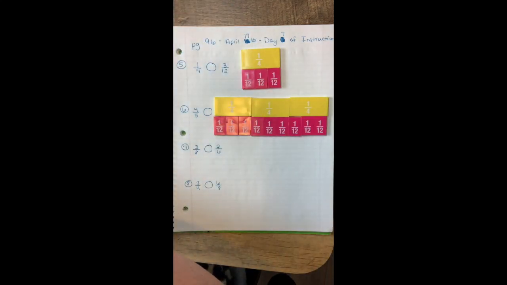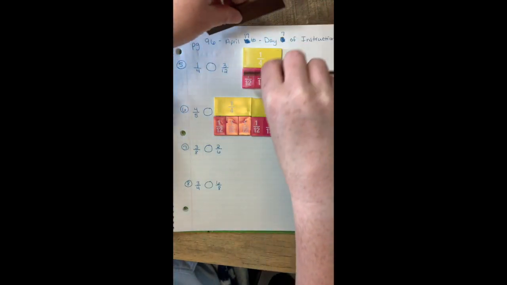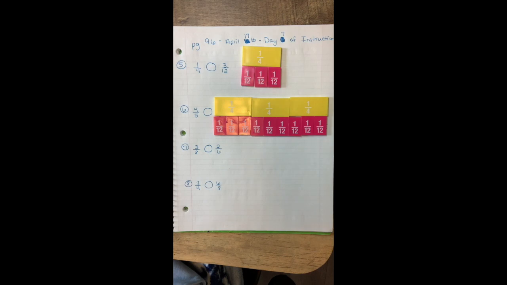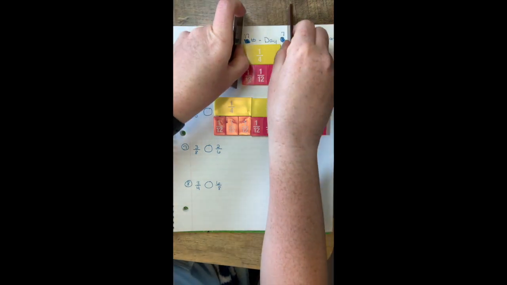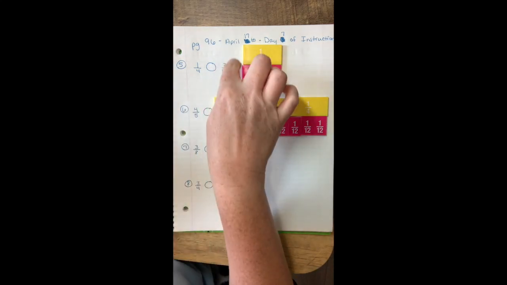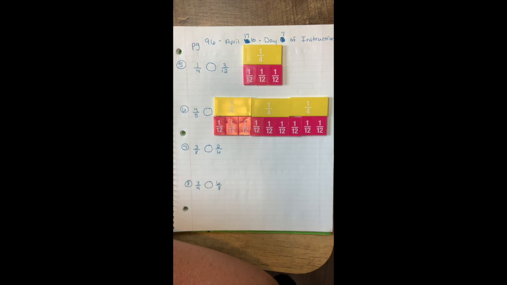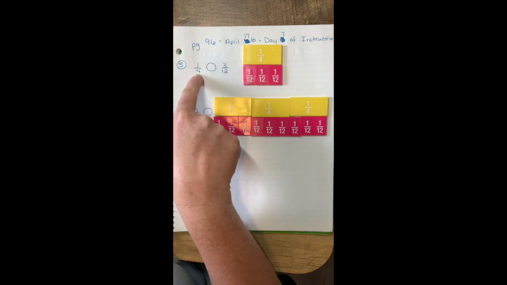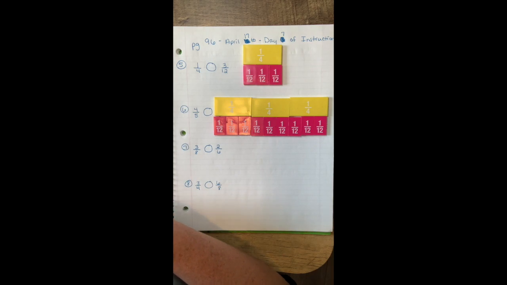I like to use some of the other fraction bars to help me line everything up because remember, your models have to begin and end at the same point to see if they're going to be equivalent. So when I look at 1/4 and I look at 3/12, they are equivalent.